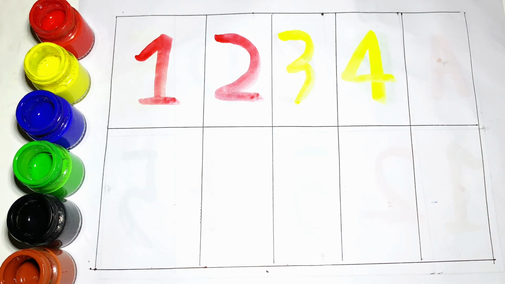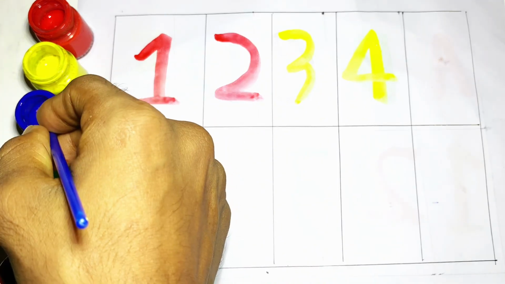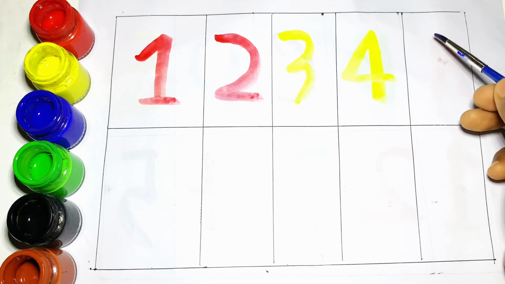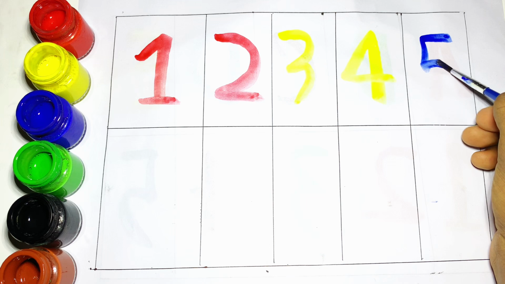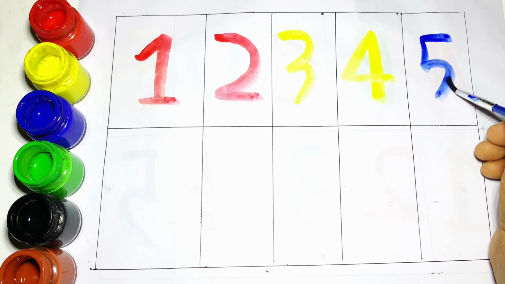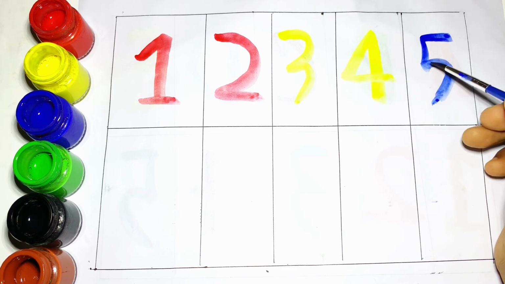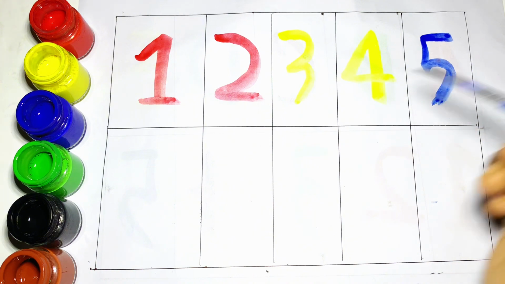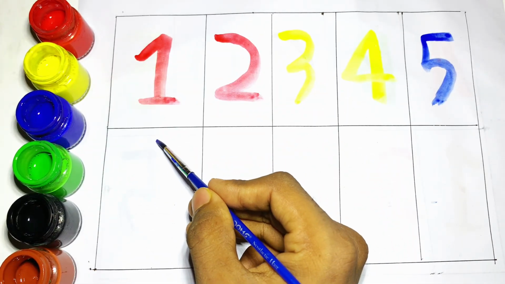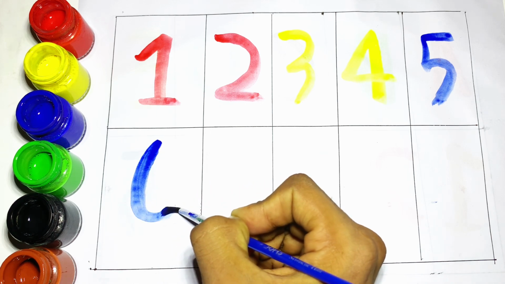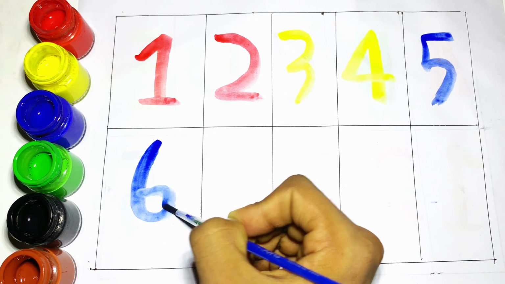Kids, next 5. The number of 5, and use blue color. F I V E, 5. Kids, again use blue color and draw 6. The number of 6. S I X, 6.